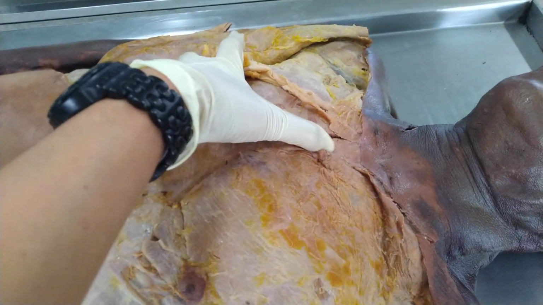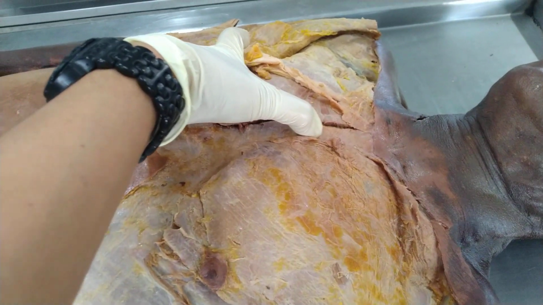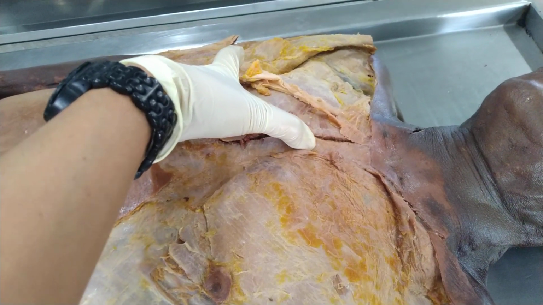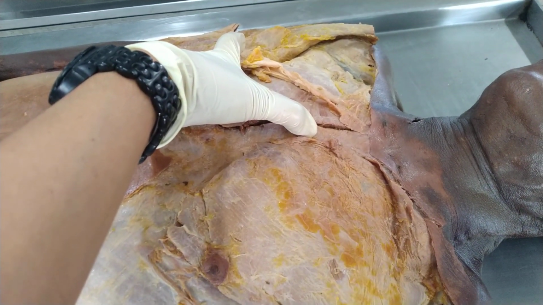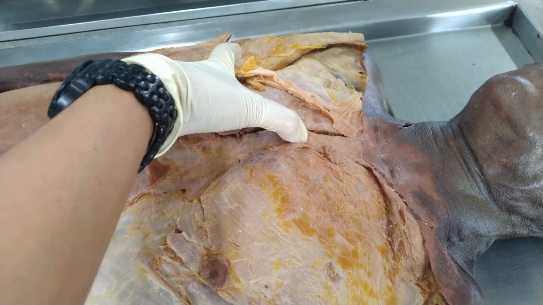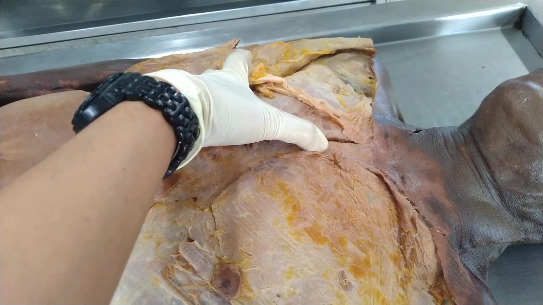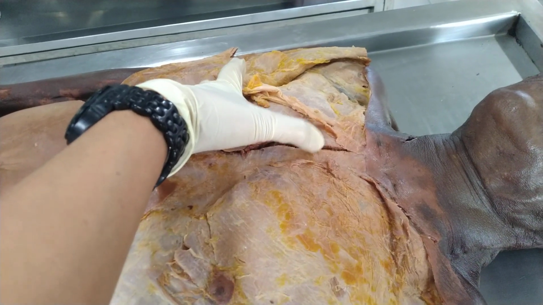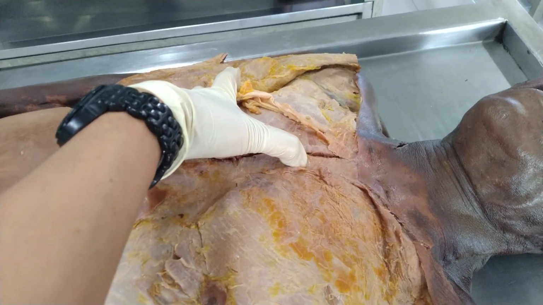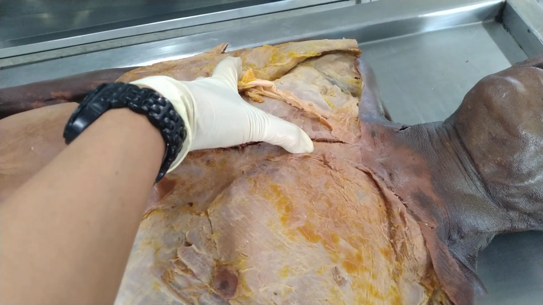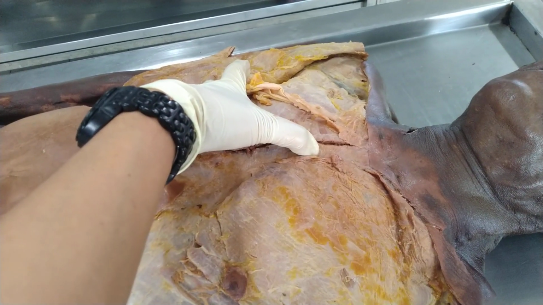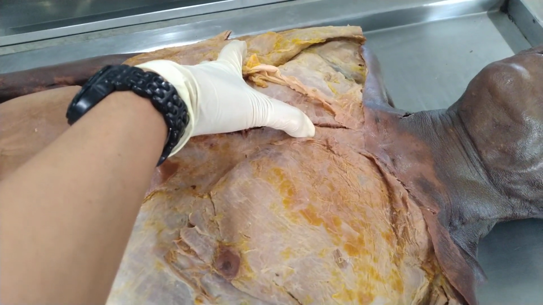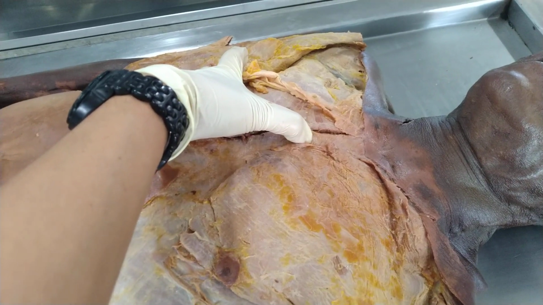The sternal angle is at the same level as the second costal cartilage and the second rib. So we count the rib levels and intercostal spaces using the sternal angle, second costal cartilages, and second rib as our landmarks.